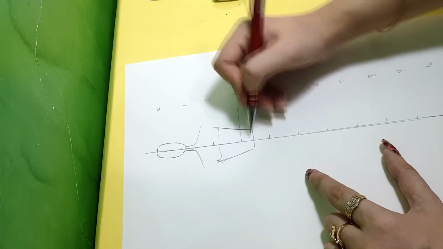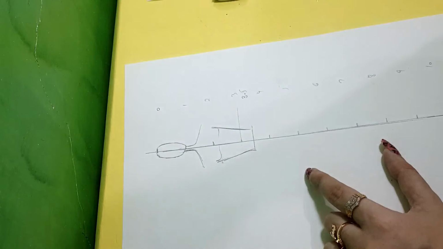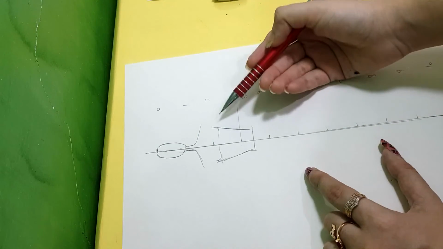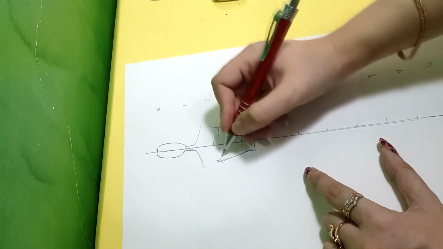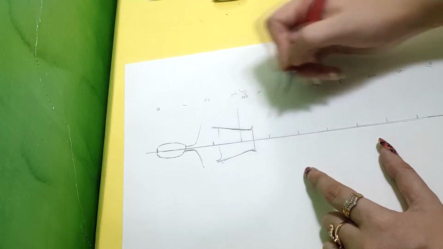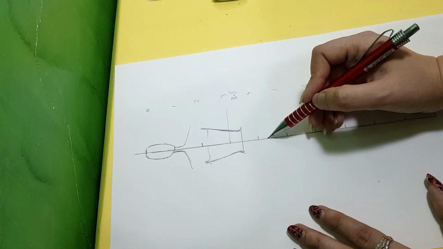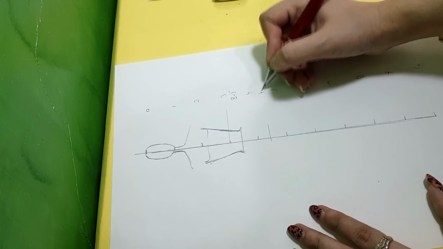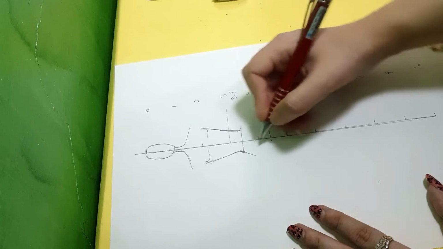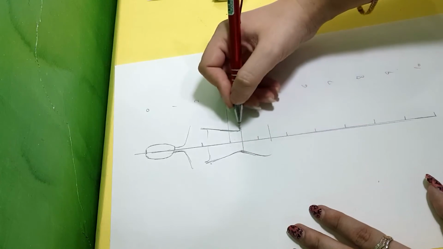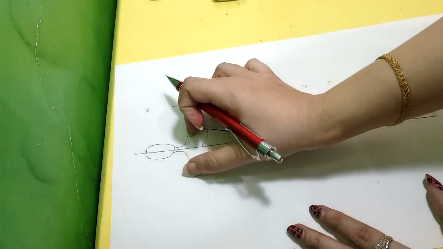Like this. Also you can mark bust point at 2.5 instead of 2.3 if you want this to be a bit downwards, but I usually mark it on 2.3. Now 4.5 will be the marking of hip line. 4.5, same way outwards, keeping the width equal to the width of shoulder.